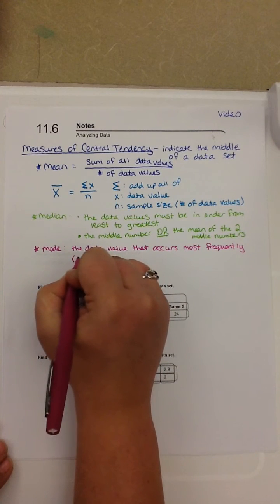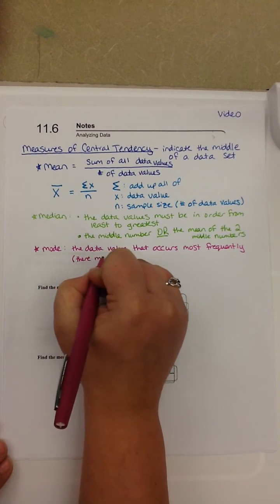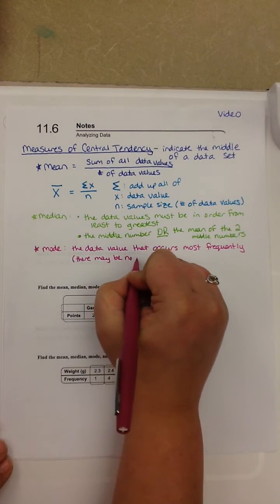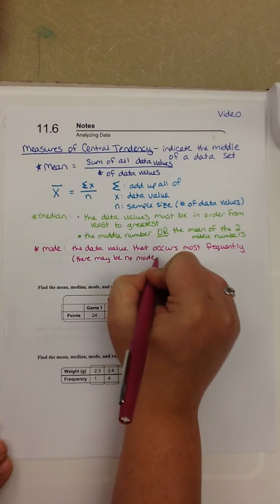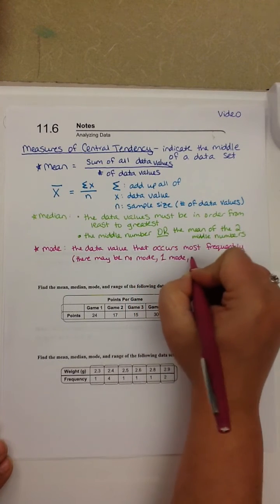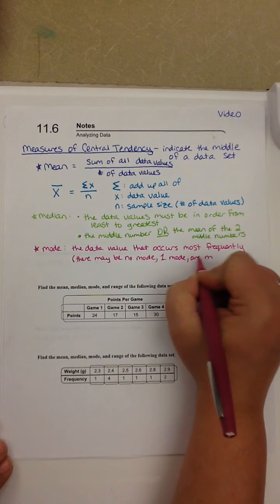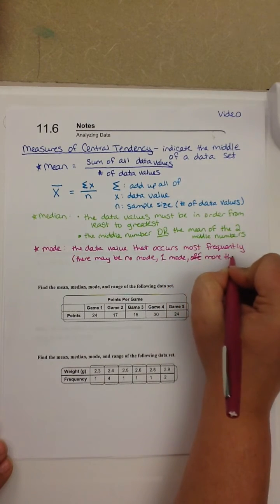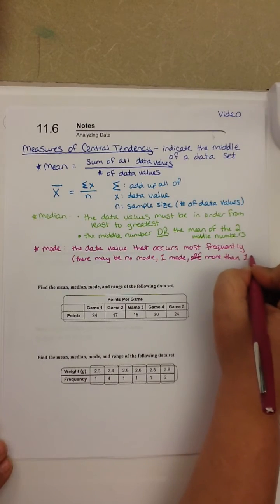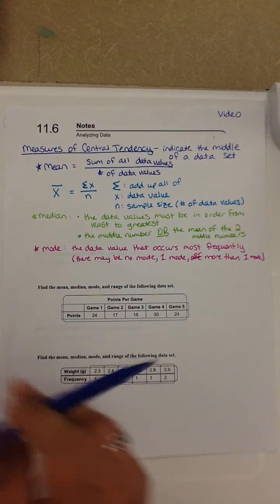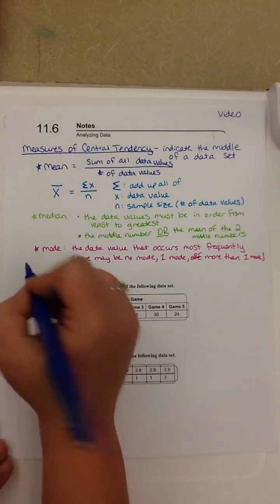Now on mode, there can be more than one. There can also be none. So there can be no mode, one mode, or more than one. So for mode, you have more options. Okay, so those are your measures of central tendency.